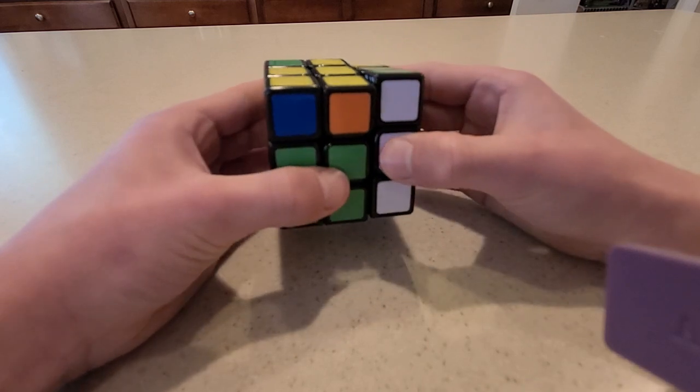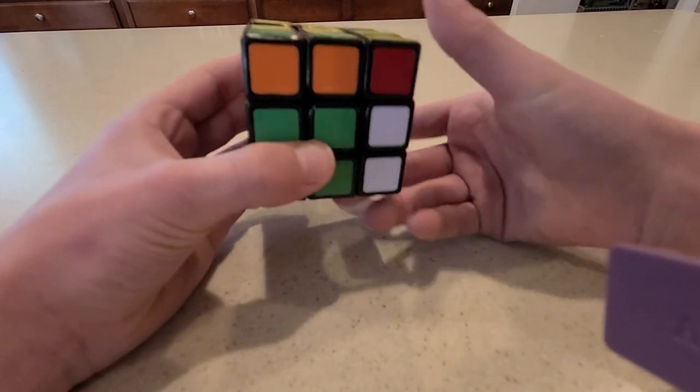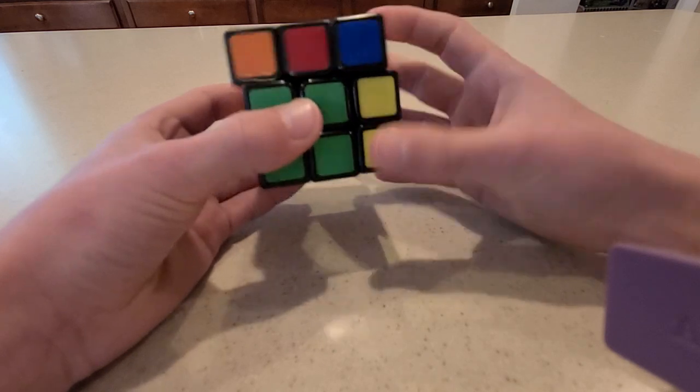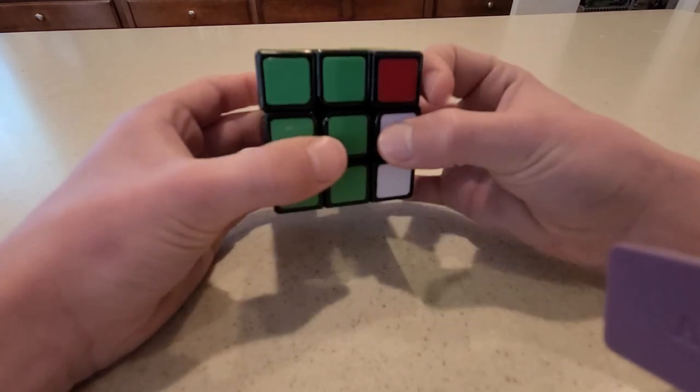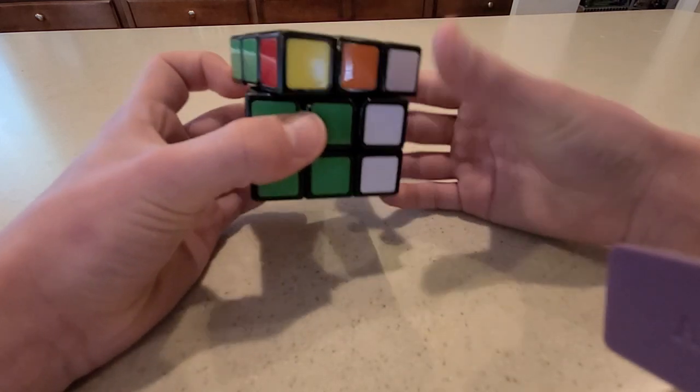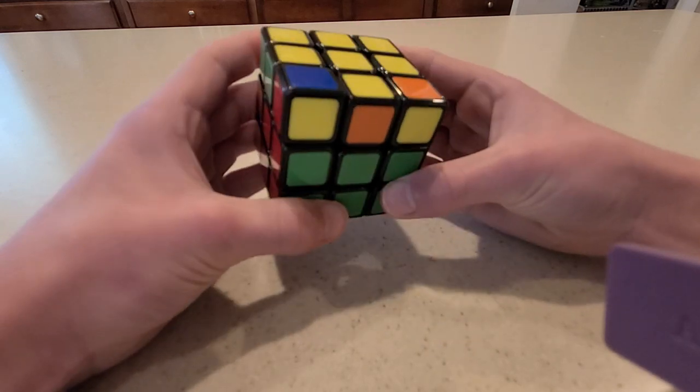The right side up, the top to the left, the right side down, the top to the left, the right side up, the top to the left twice, and then the right side down.